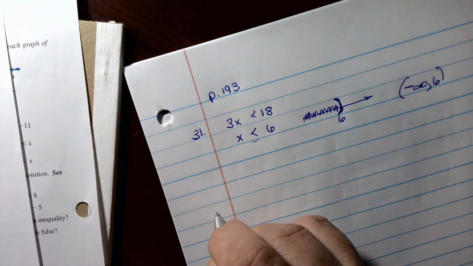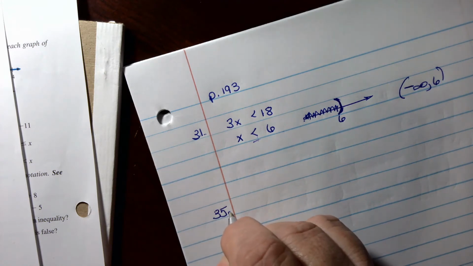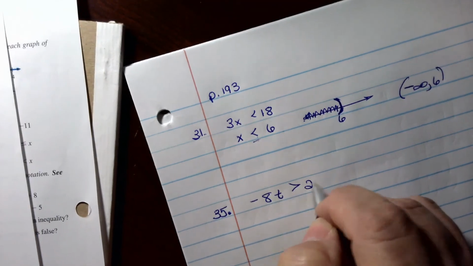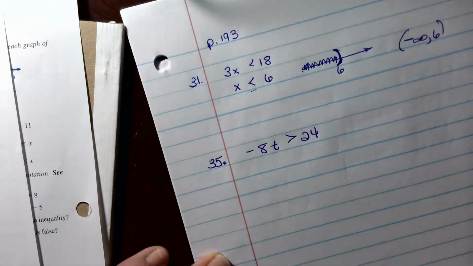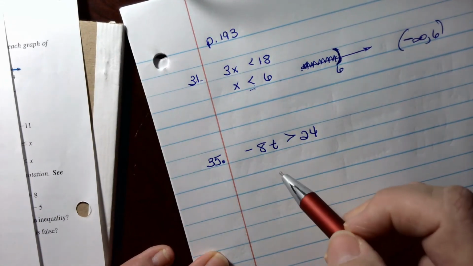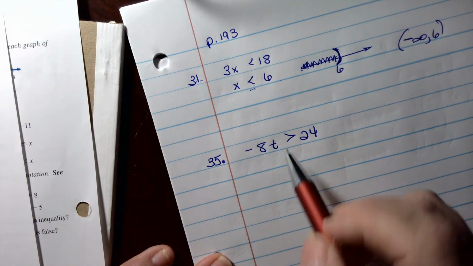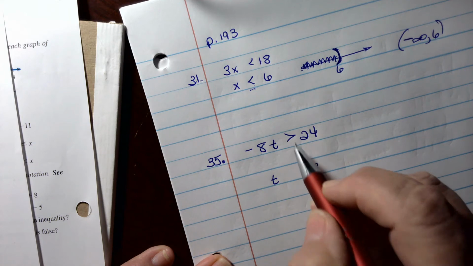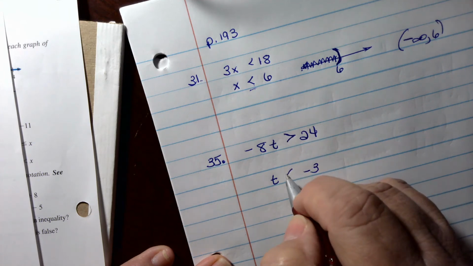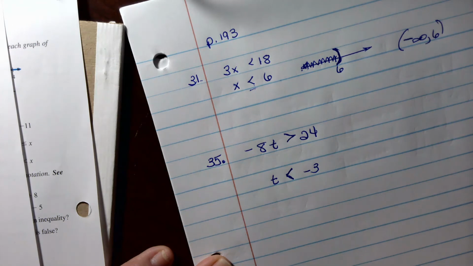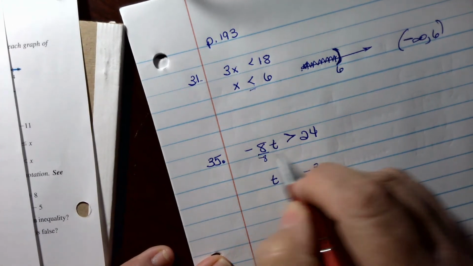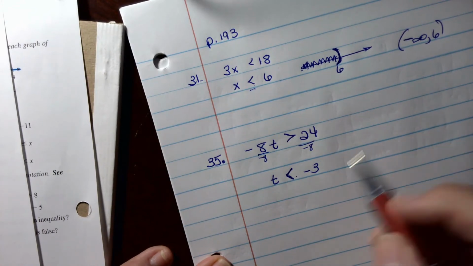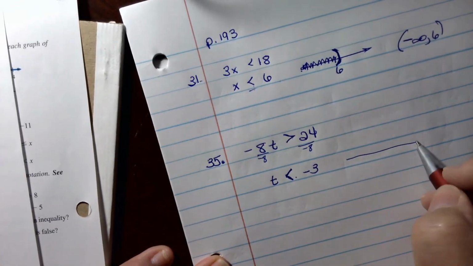Now I'm going to number 35. Negative 8t is greater than 24. So what I need to do is divide both sides by negative 8. Because I'm dividing by a negative number, instead of a greater than, it's going to become a less than. When you divide by a negative number, you must reverse the inequality sign. So I've solved it. Now I graph it.